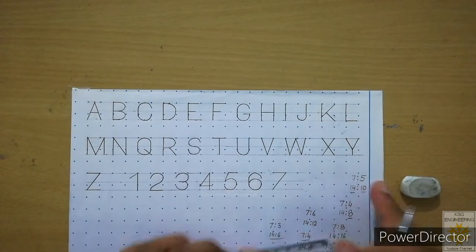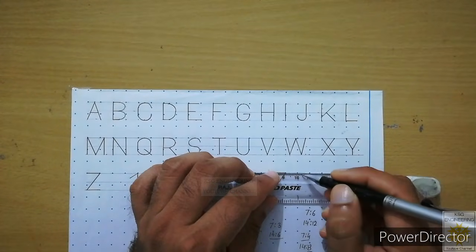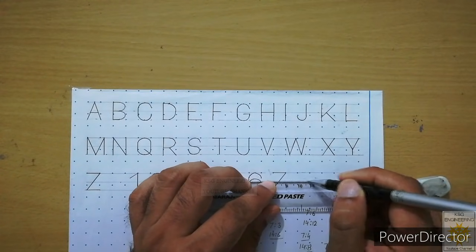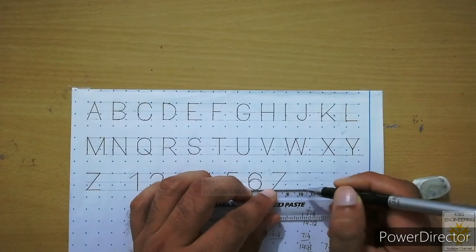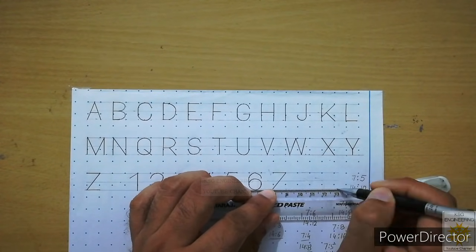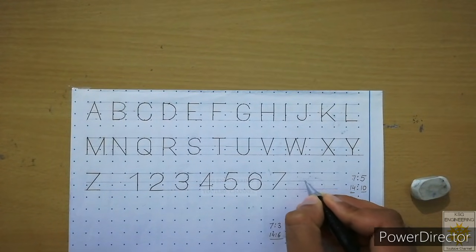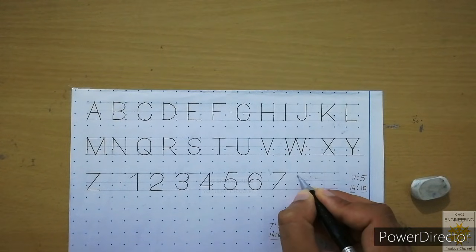Next is numeral 8. So let us practice numeral 8. Let me extend the lines. So mid, mid, mid, mid. Draw an oval shape at the top. Fine. Now make it thick.